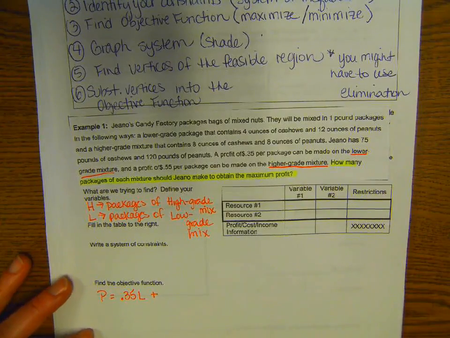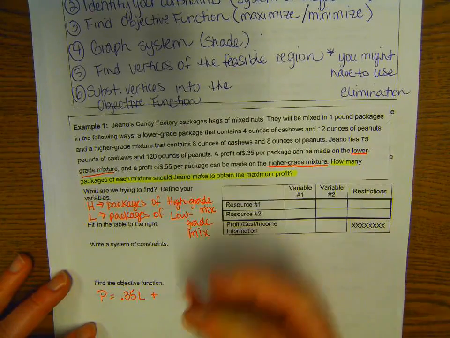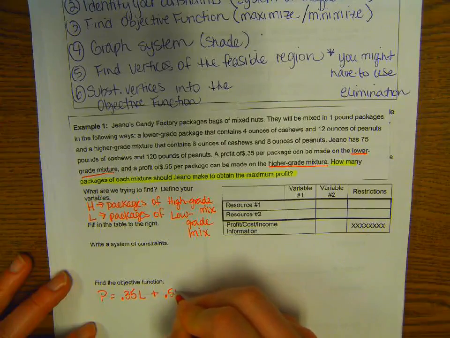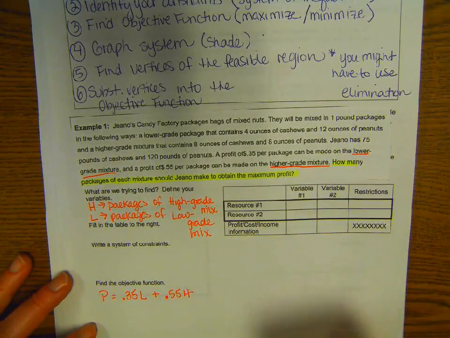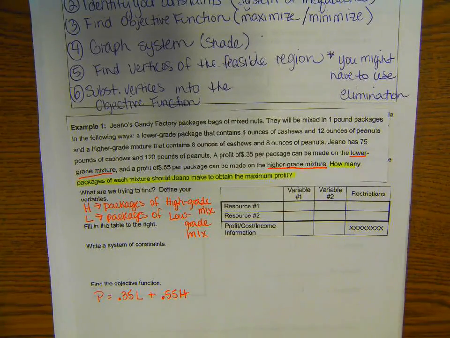How much profit is made on the high grade? All right, so now that I have high grade, low grade, that helps organize because we're going to go back and there's going to be two more things that are mentioned in the problem. Did anybody find out what those two more things are? Yeah, those bags, the high grade and low grade, are made up of cashews and peanuts.